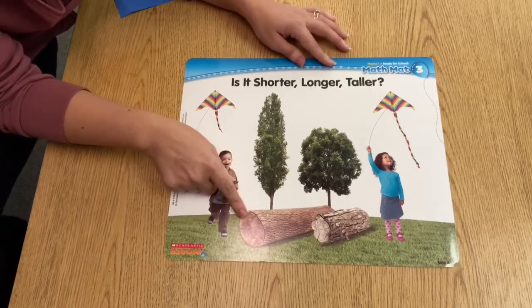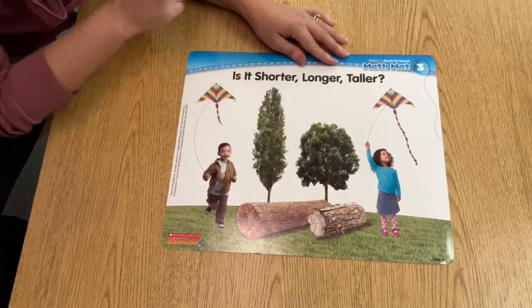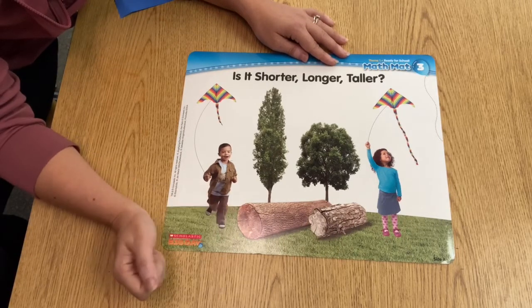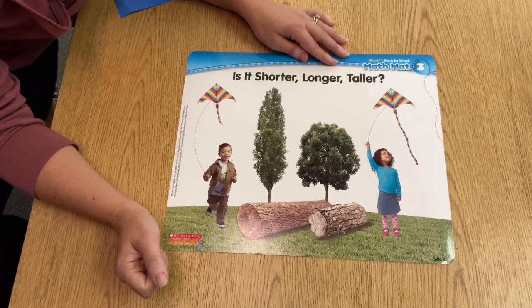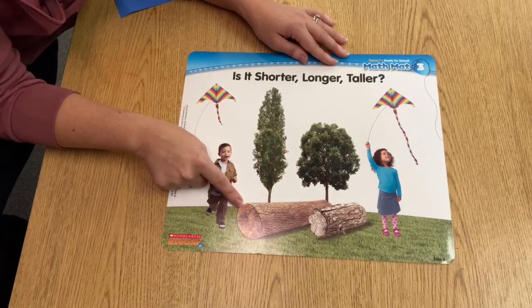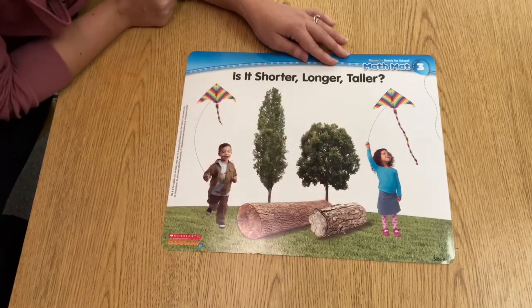Next, we're going to look at these logs on the ground. There are two logs. One of them is longer and one of them is shorter. Which of these logs is longer? Is it the dark brown one or the light brown one?